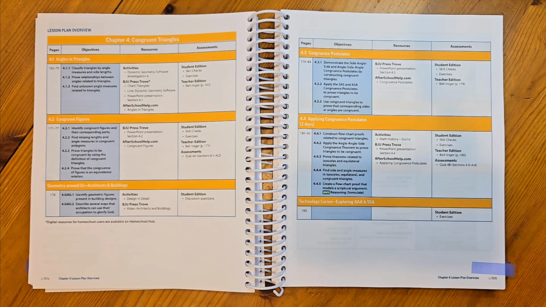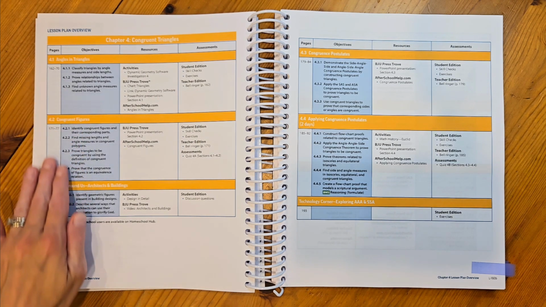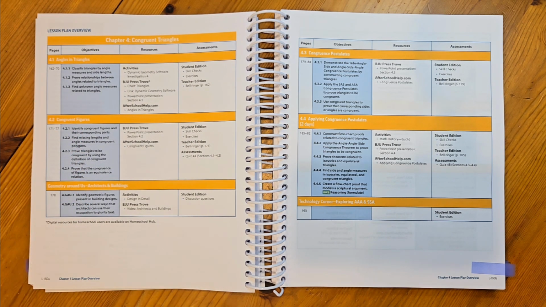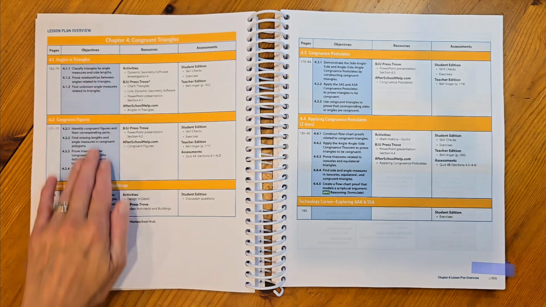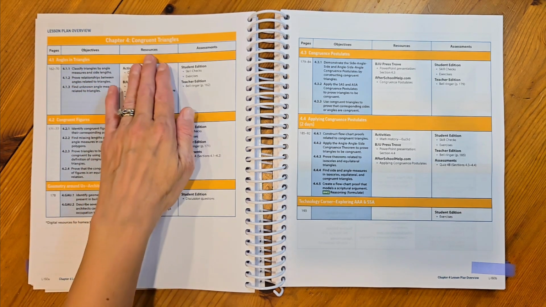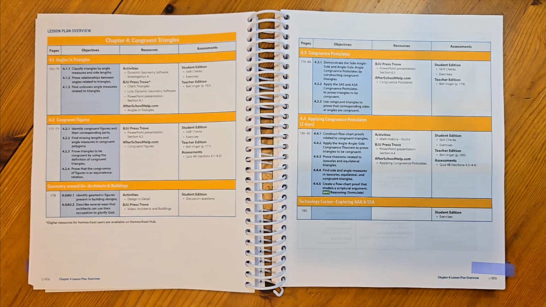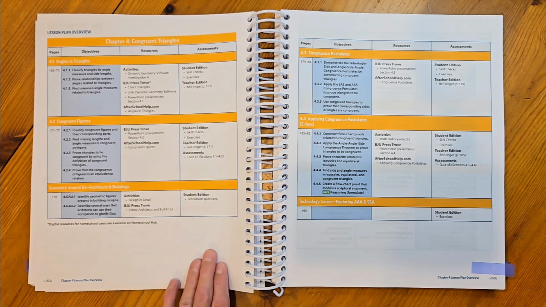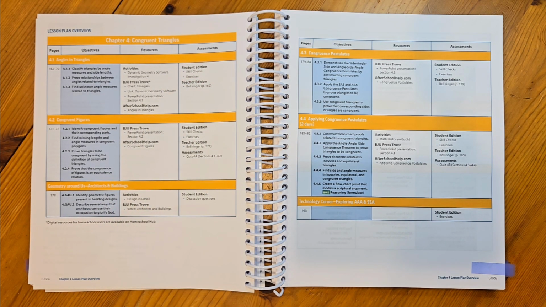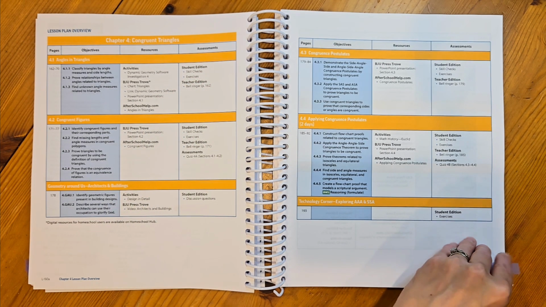Chapter 4. This is a chapter on congruent triangles, and the pages you're looking at right now are the lesson plan overviews. So this is where I would go when I'm planning my lessons for the following week. I can quickly see what pages I'm going to be on in my student textbook. I can also see what our objectives are. I can see if I need any resources, and I also can see if I need any assessments. So this is just a quick glance for me to be able to see what's coming up.